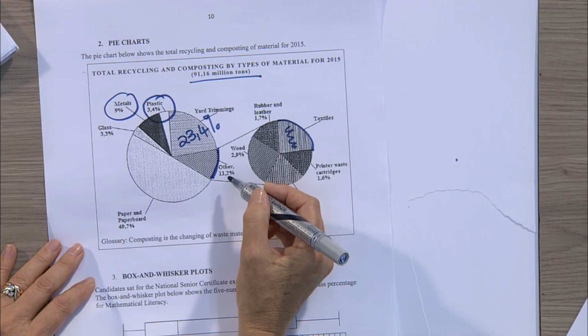Probability questions can also appear in data, like in this case. So the question that they've put to us is, determine as a decimal the probability of randomly selecting a material in the other category. Okay, so the other category, according to our pie chart, is the 11.2% category.